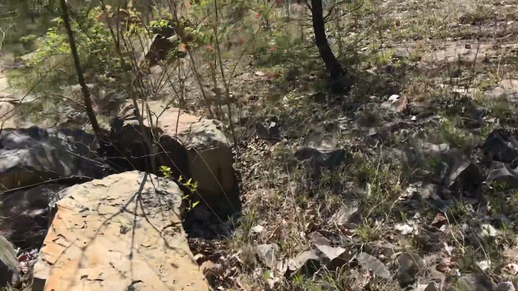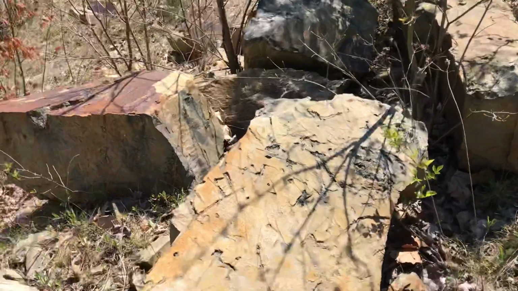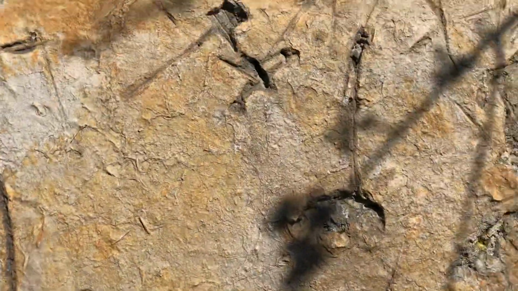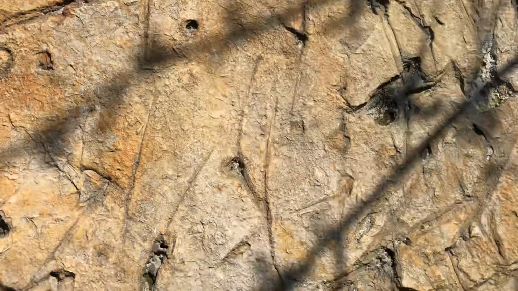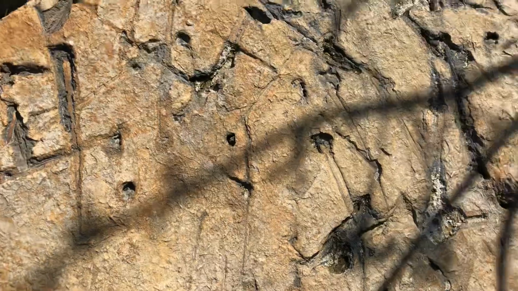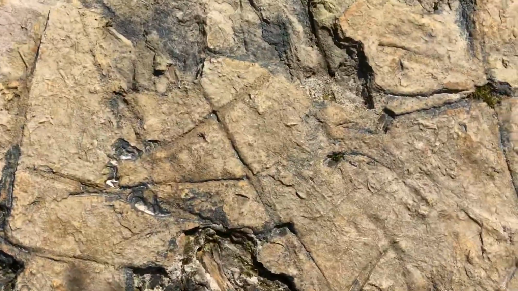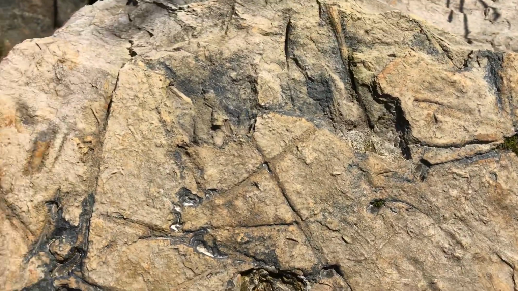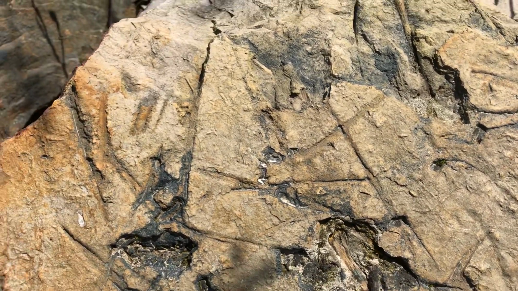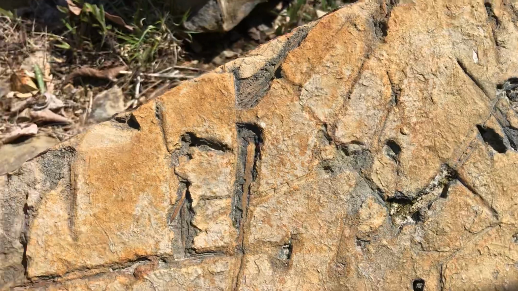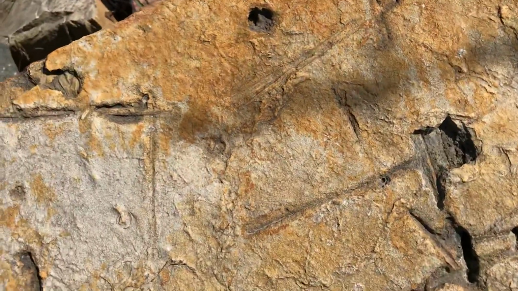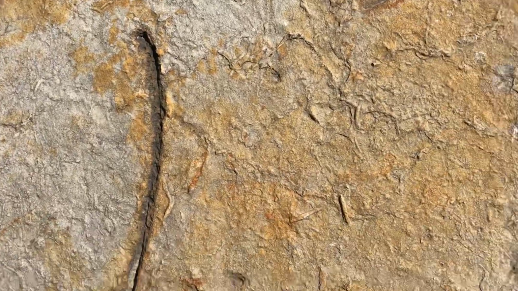Here is another bedding plane surface, and on this one you can see a lot of what appear to be little spines. Try and ignore the shadows there. And those would be the spines from those lepidodendron trees that simply fell into the sediment, were buried, and left an imprint.